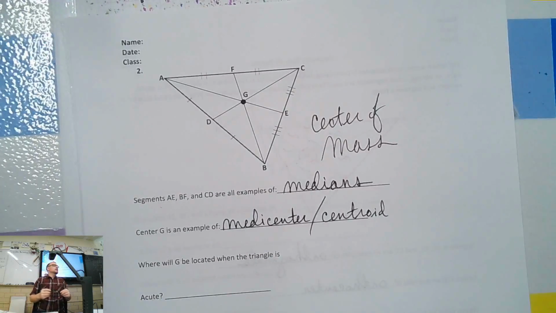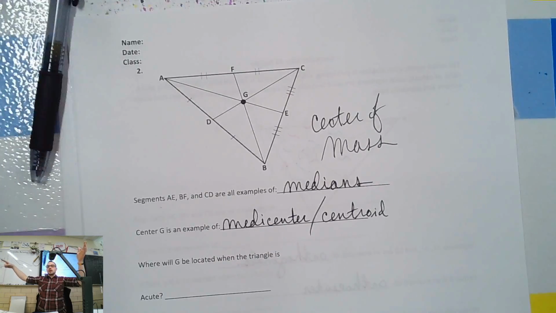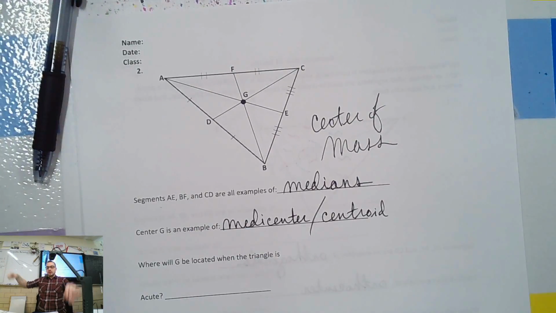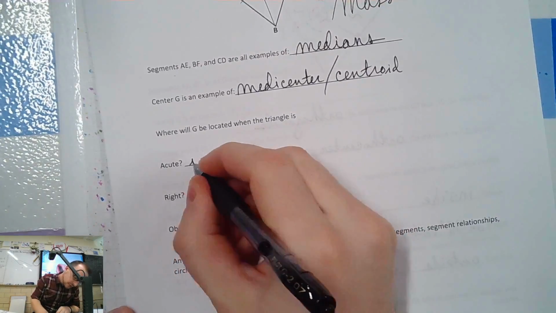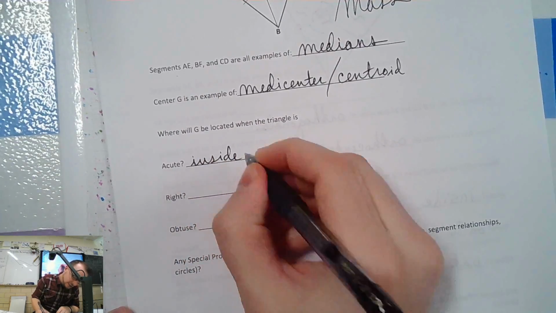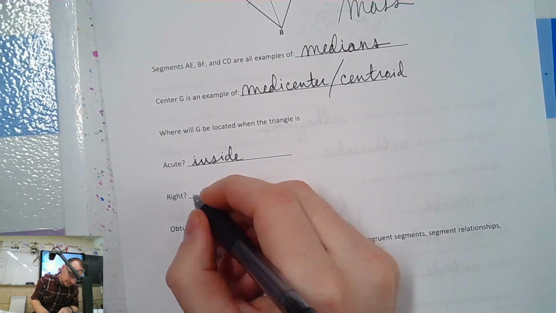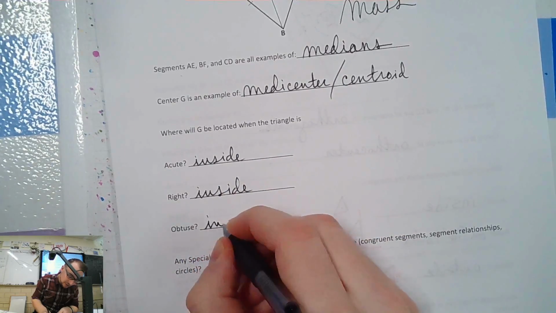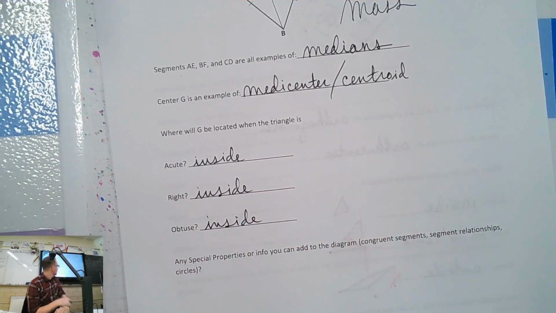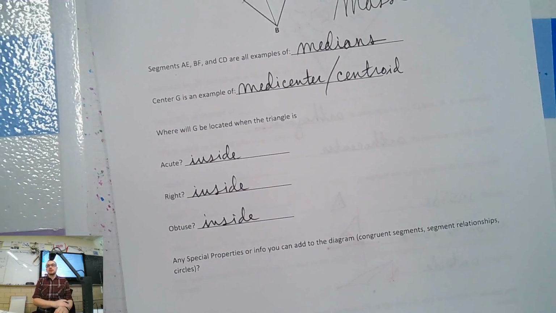But will the balance point of an object ever be off the object? No, right? There's no way that's going to balance. I don't care what object you're talking about. So when it's acute, right, or obtuse, the balance point will always be inside, right? Again, the key is to understand the concepts, and then you have to memorize a lot less. Centroid, or the medicenter, is the center of mass. Naturally, that means it'll be inside the triangle, right?